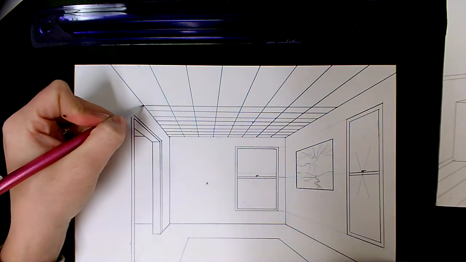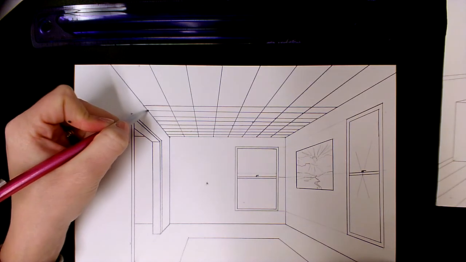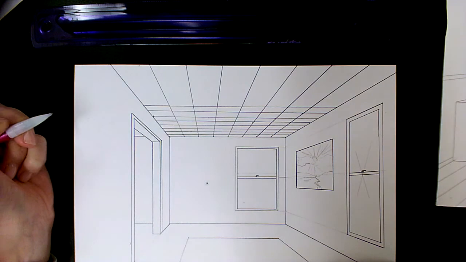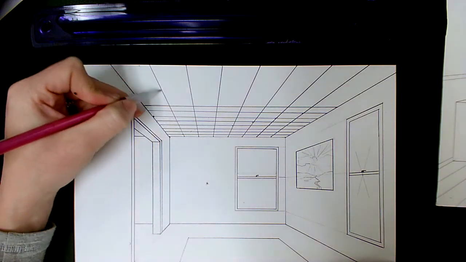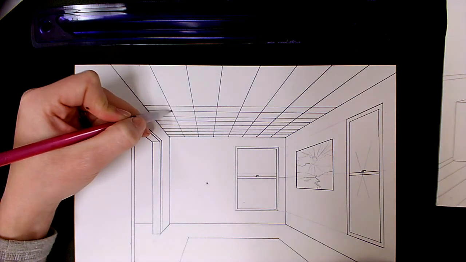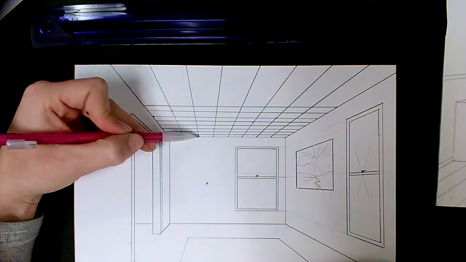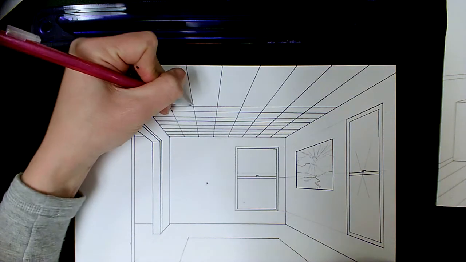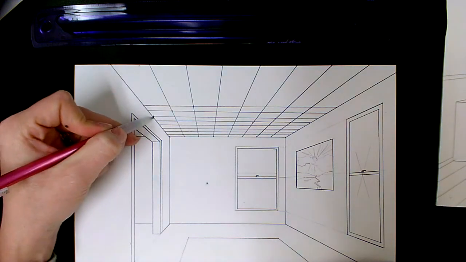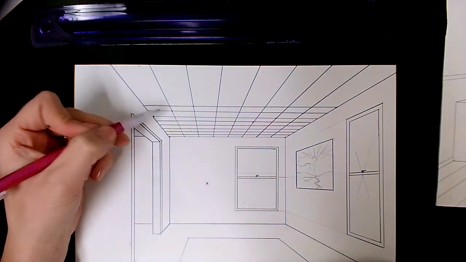I'm going to start again over here on the left, and I'm going to count back 1 horizontal line, 2, and 3. And I'm going to make a little dot just so I remember where that is. Then I'm going to move over to the second diminishing line, and count back 1, 2, and make a little dot. And then I'm going to go to the third diminishing line, and I'm just going to put a little dot on the first one. So I started here and went back 1, 2, 3, here 1, 2, here the first one.